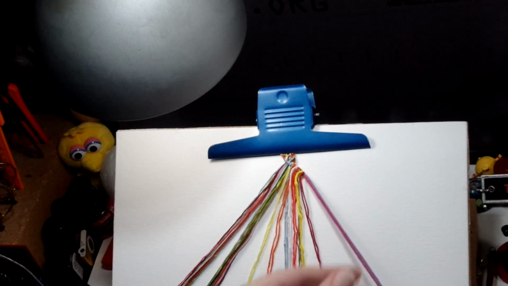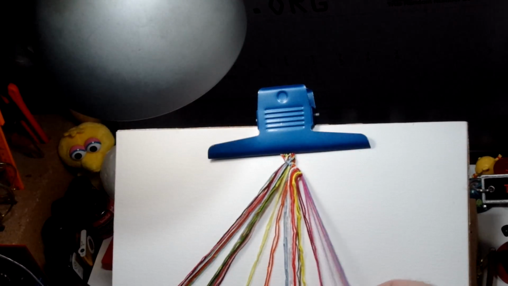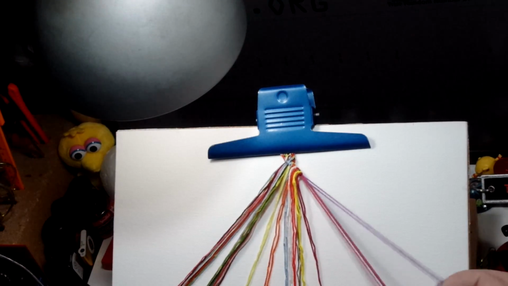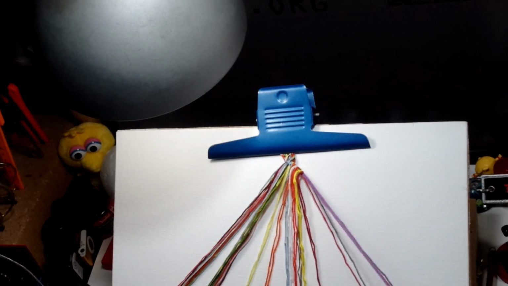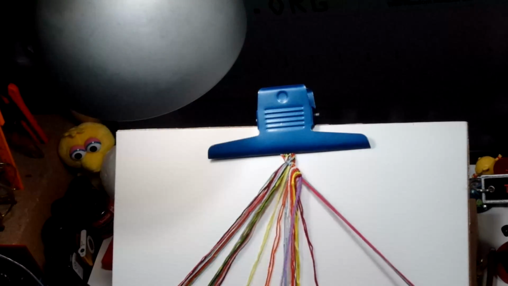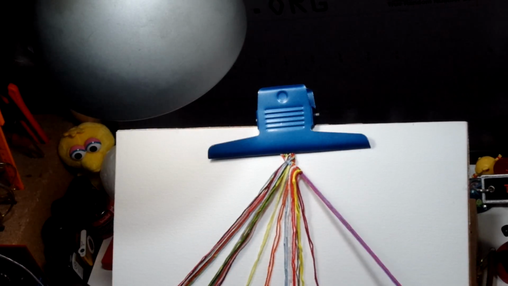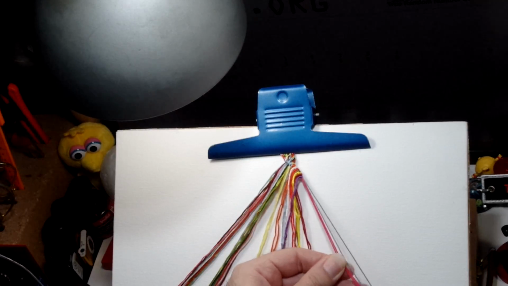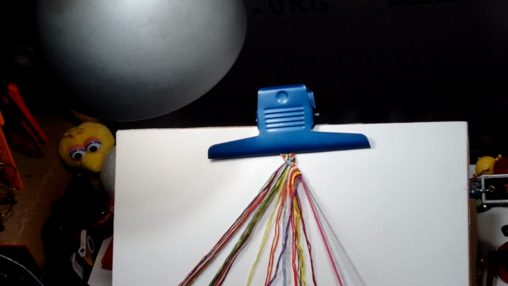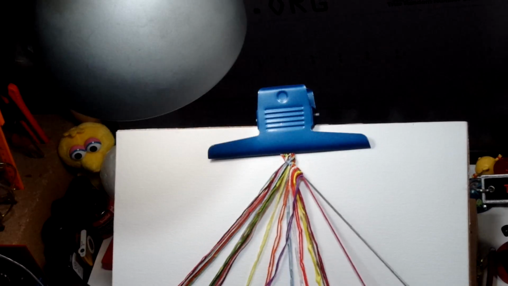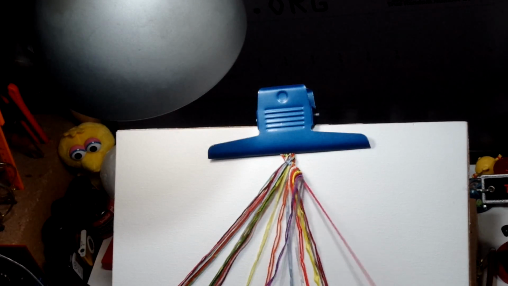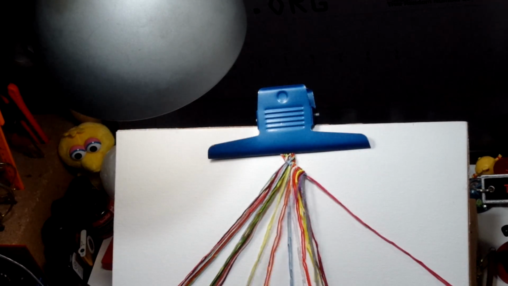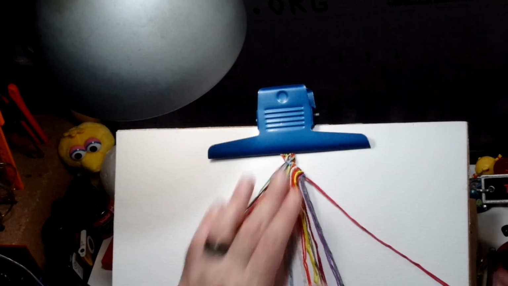So let's see. There's purple in there. One of the beauties of this is you can't really go wrong. Although, I suspect you could ruin it by trying to pretend to be random when you're not being random at all. If you start making it a patterned thing, I think somebody would notice that pretty quickly.